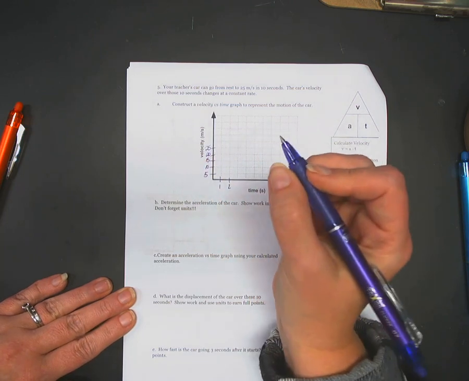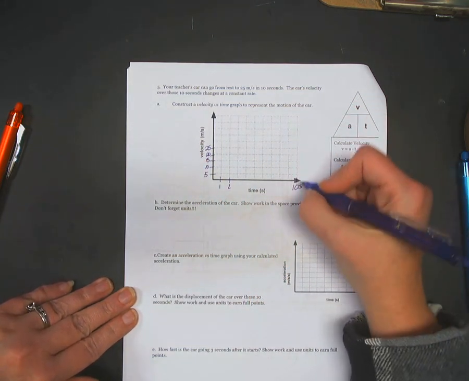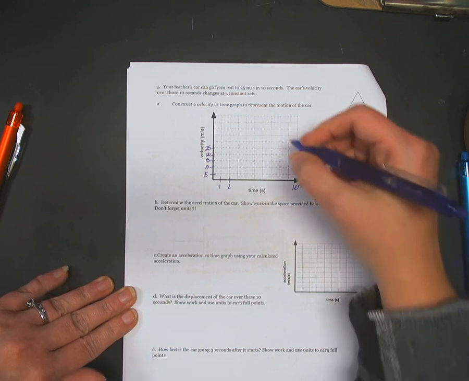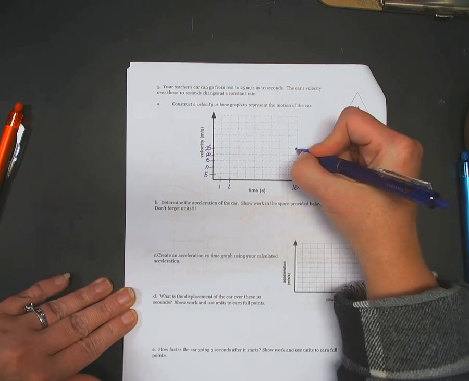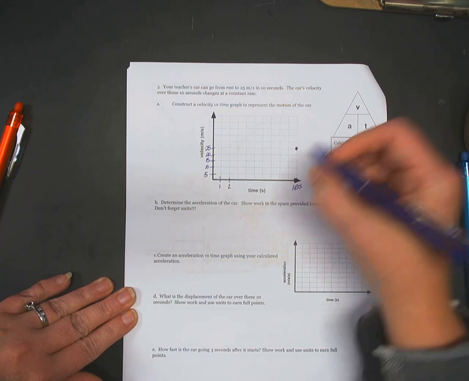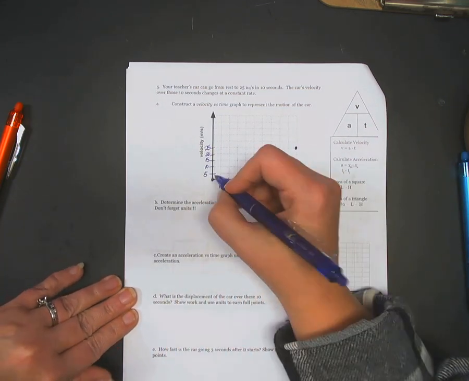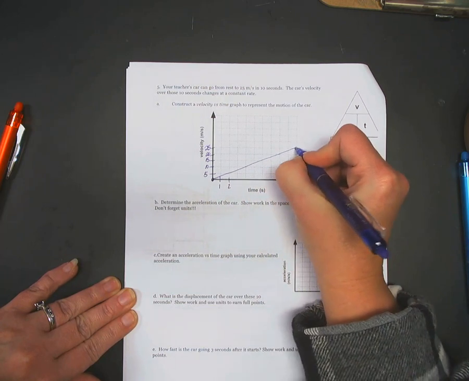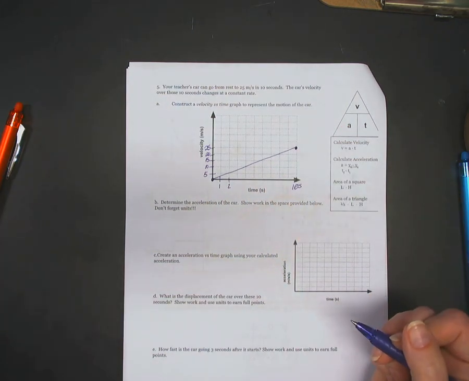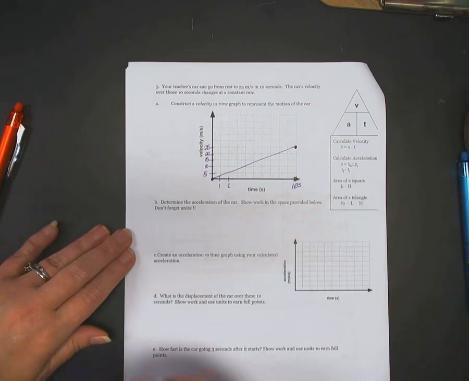You can count by something different if you would like. But I do know that at 10 seconds, it has reached 25 meters per second. And it started at rest, so there's your 0, 0. You're going to make a straight linear line here. It's at a constant rate, so we know it's linear.